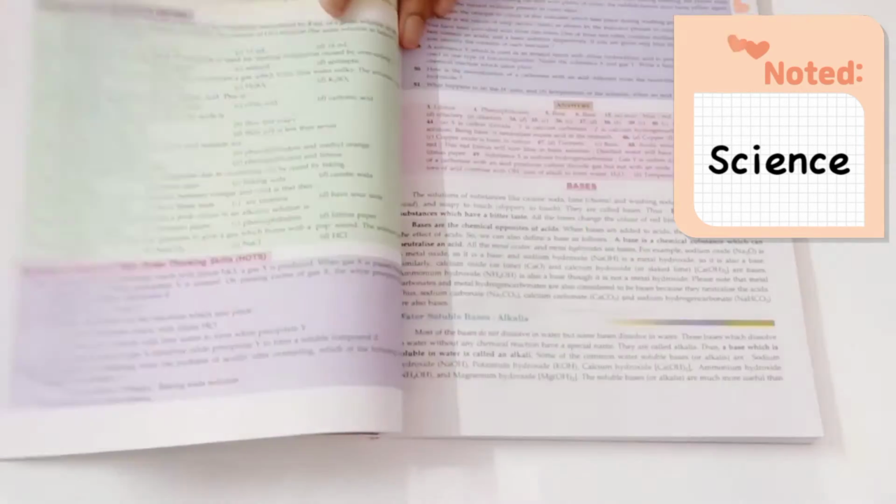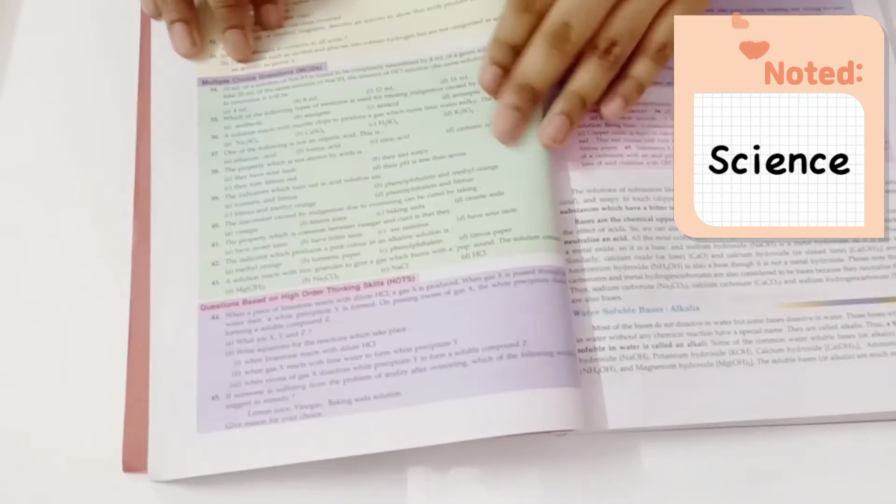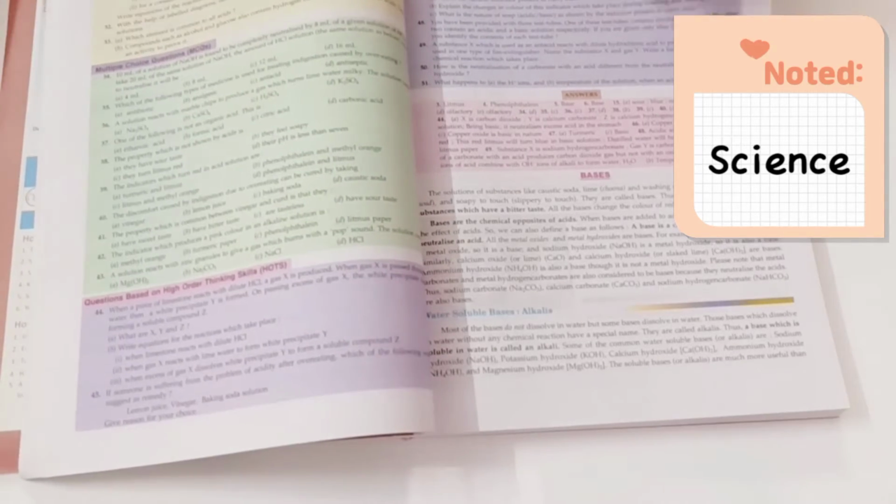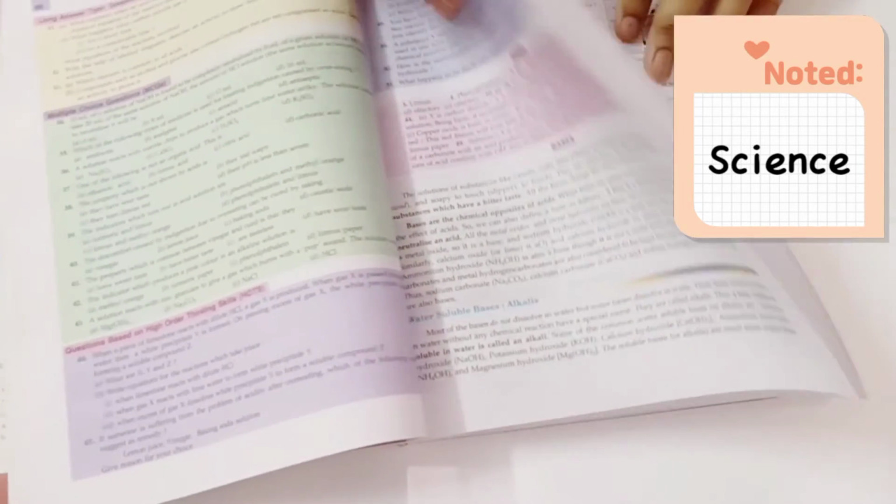So let me tell you how the questions are given. They are given short answer type questions, long answer type questions, multiple choice questions, then they're given HOTS questions, and obviously the answers are given as well. And this is how everything is given.